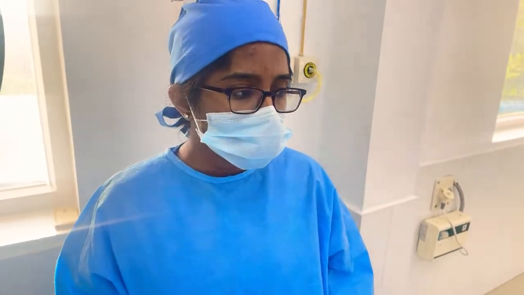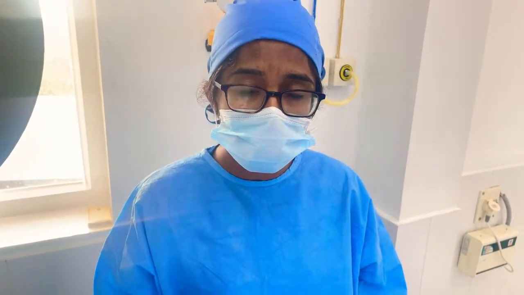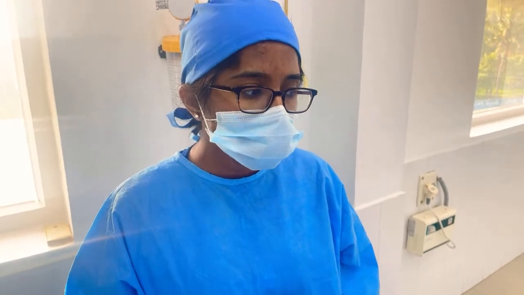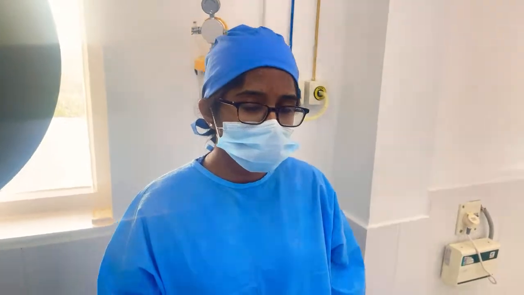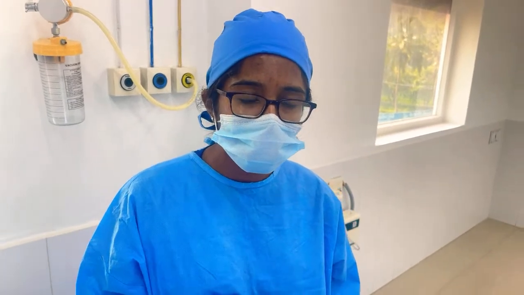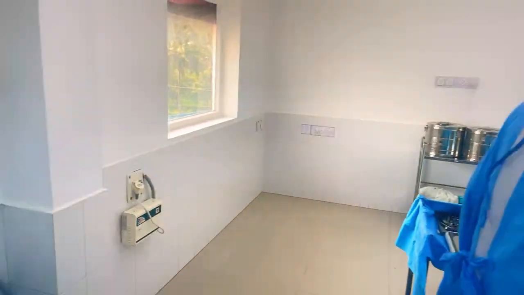Now, with the help of something called an Alice forceps, we hold the chin segment because it's quite unstable. We have even published that as an article publication in some international journal, where we hold the osteotomized chin segment, stabilize it and then fix the segment into the desired position. That's what is happening now.